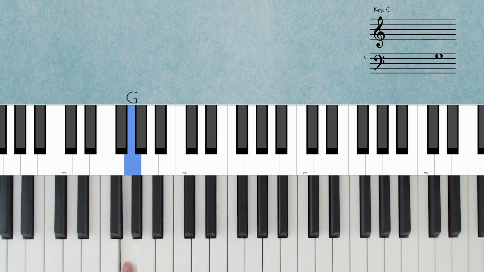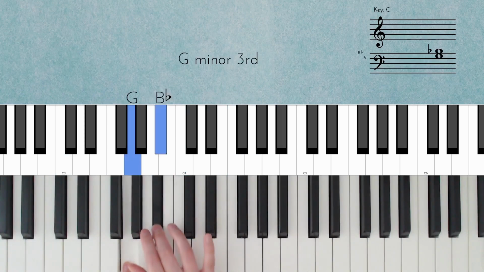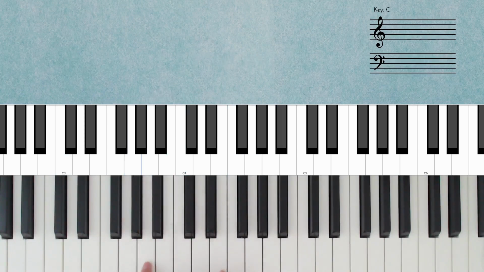And if I was to create that here, just move 1, 2, 3 half steps from the root, or here, 1, 2, 3 half steps from the root. And the song I used to help remember this interval would be the Spider-Man theme song. You might think of a different one, but this is the one that stuck with me.